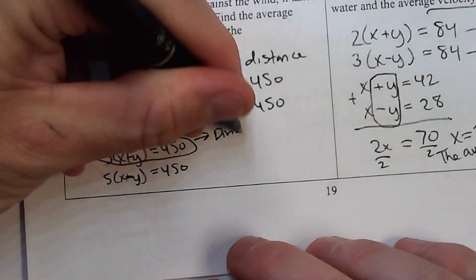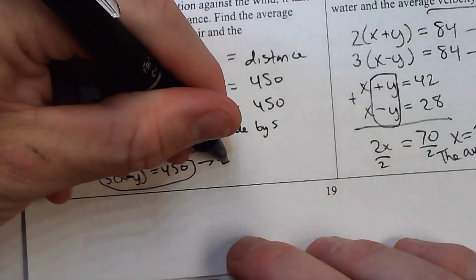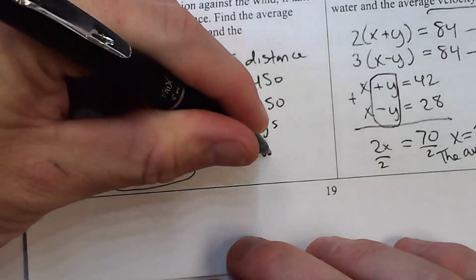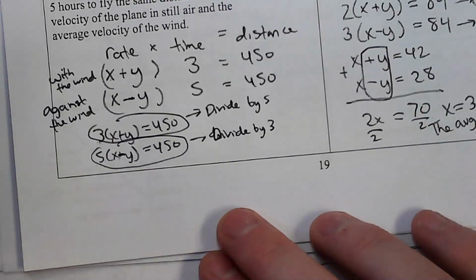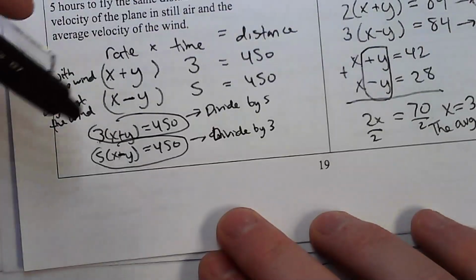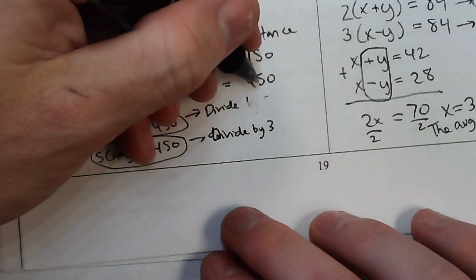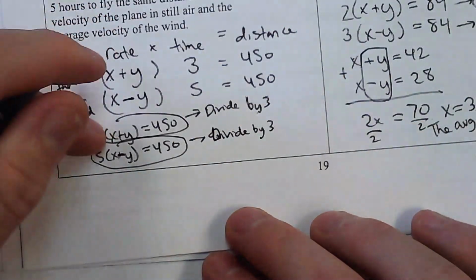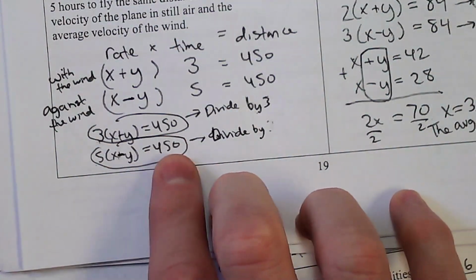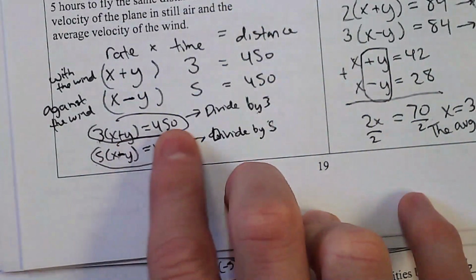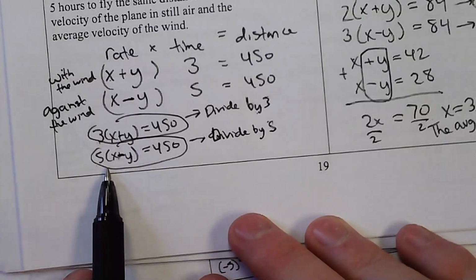I don't know if this might be more confusing. Divide this and then divide this by 3. Whoops. I'd never seen this taught like this before, but I don't know if you'll like this or not. Wait, no, I did this wrong. You want to divide this by 3. That wouldn't work. So divide it all by 3 here and divide all that by 5. Just divide by the number that's in front. Jeez, that's embarrassing.